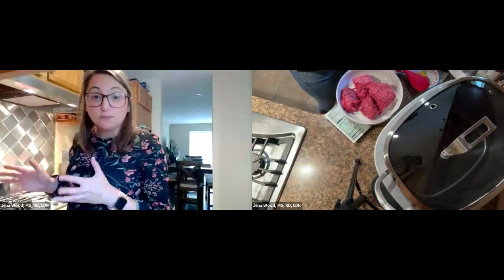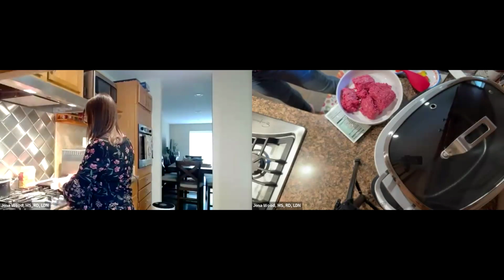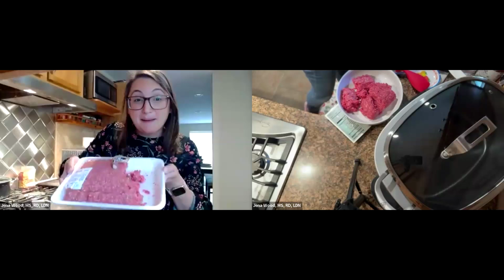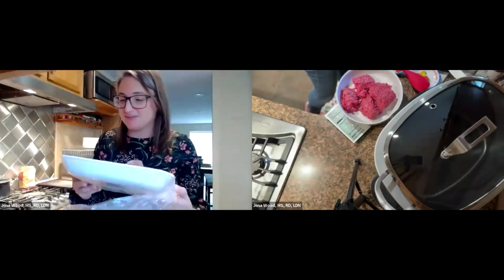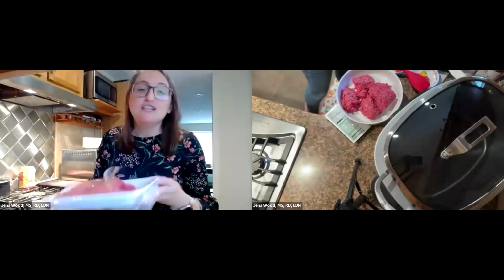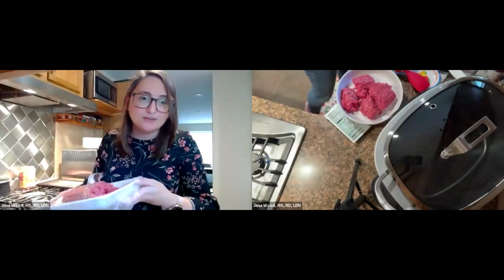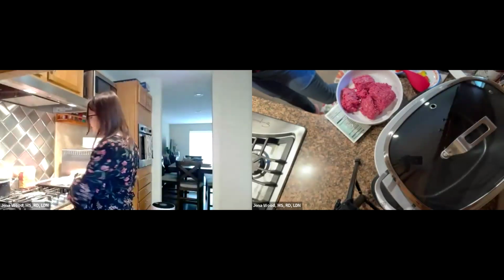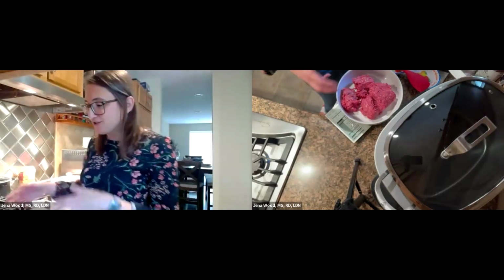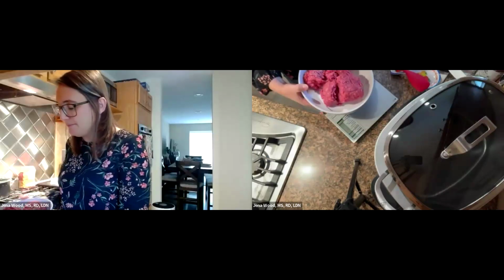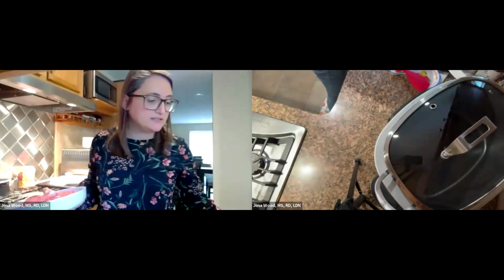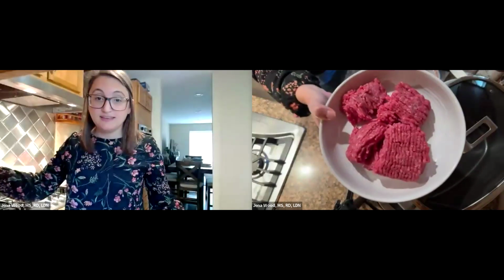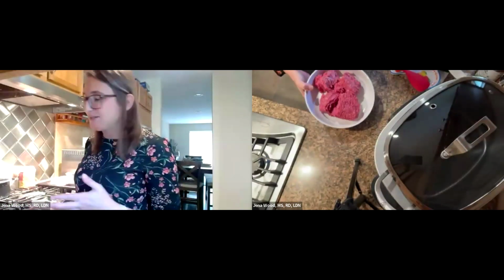Perfect. Okay, so the ground beef container is going to be like that bigger ground beef. This was like 3.5 pounds. So you only need a pound for this recipe. Certainly you could add more if you have more people in your family. But what I did was I took out a pound, and I have a food scale, which I recommend anybody having, especially if you like to bake. It's really nice for more precise measurements. But I did measure out a pound that I'm going to add to my skillet.